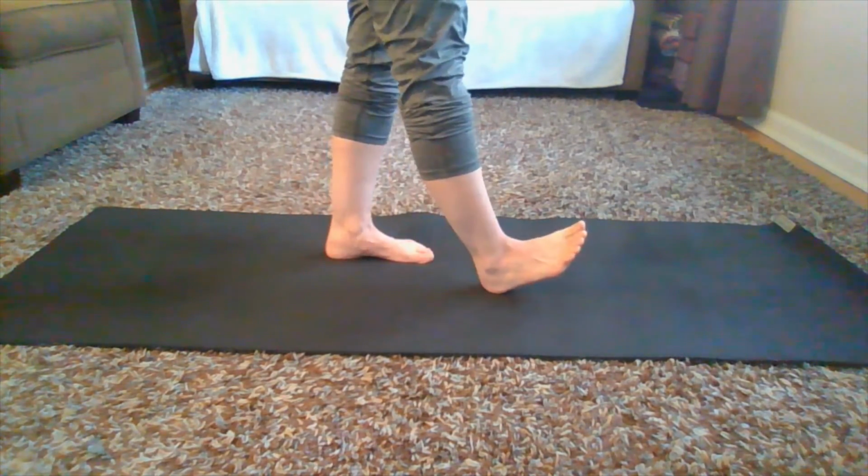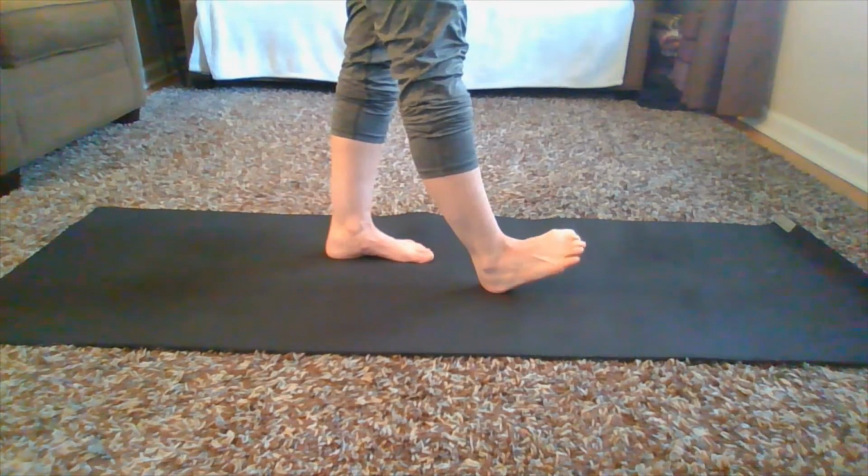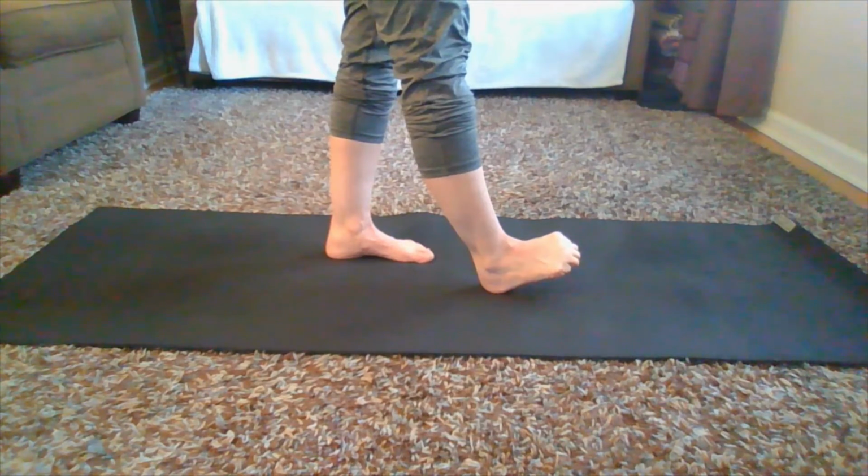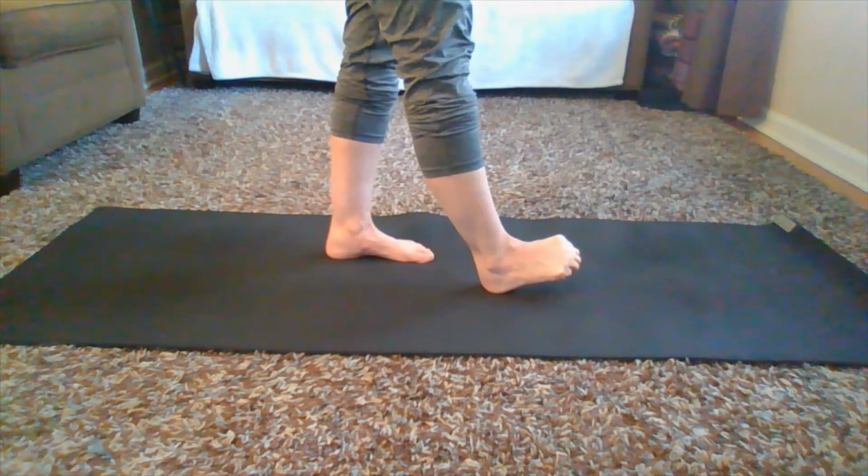Now if I set the heel down and my ball of the foot's up and I move the toes forward without moving my ankle, that's toe flexion. So extension, the toes pull up and back towards the top of the foot. Flexion, toes move forward towards the ball of the foot.